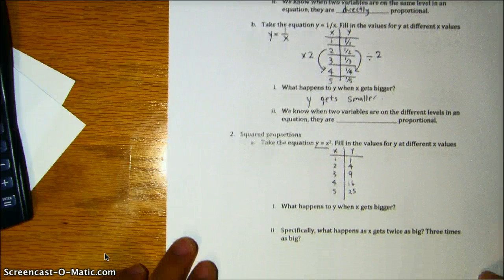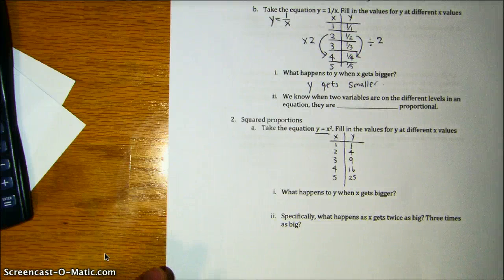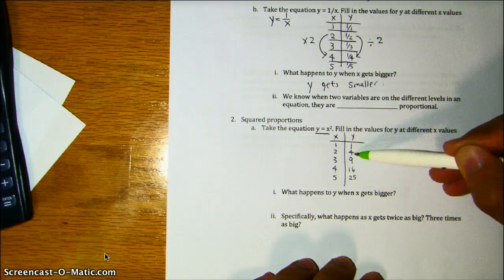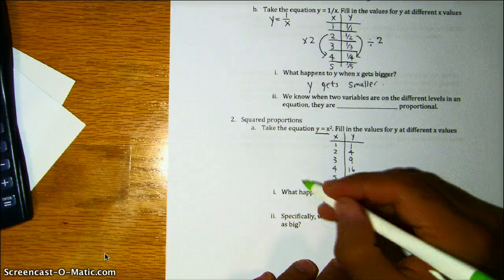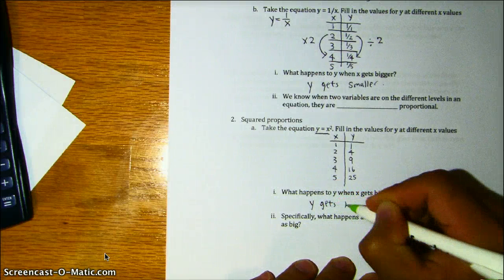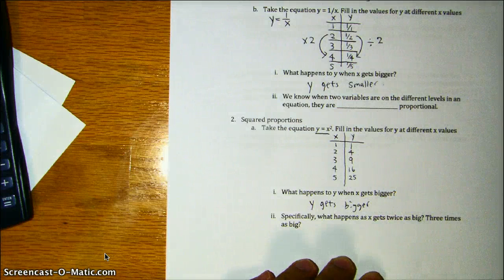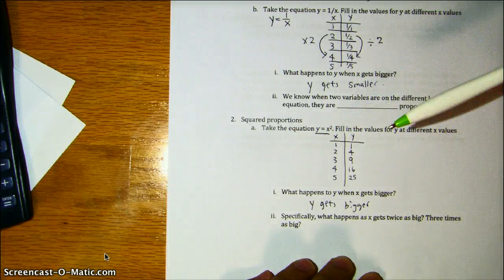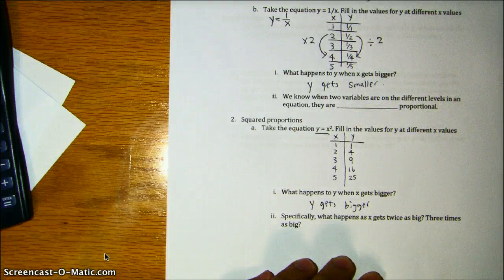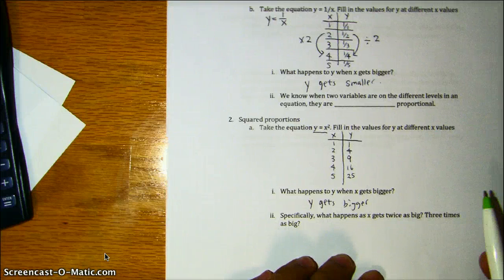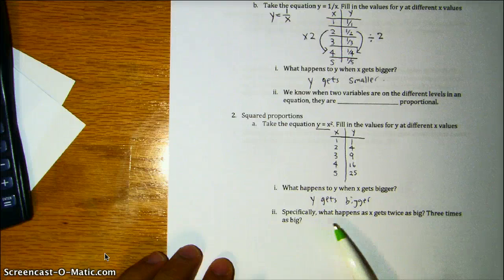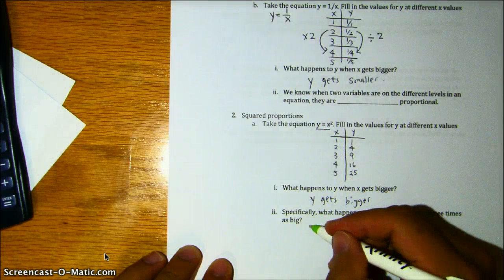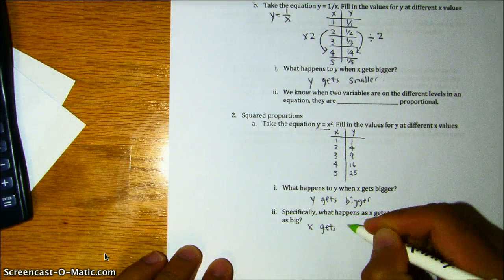But first, what happens to y when x gets bigger? You can see that when x gets bigger, y is also getting bigger. It's going from 1 to 4 to 9 to 16 to 25. So again, y gets bigger. And this shouldn't be too surprising, as you can see x squared and y are still on the same level. So when one gets bigger, the other one also gets bigger. But it asks, specifically, what happens as x gets twice as big? Let's write that down. X gets 2 times as big.